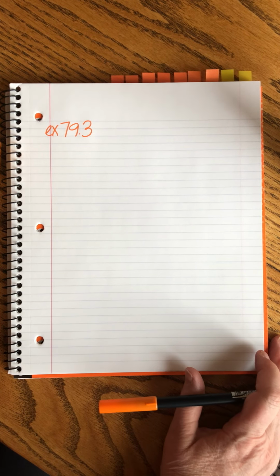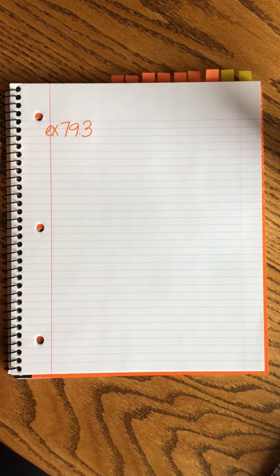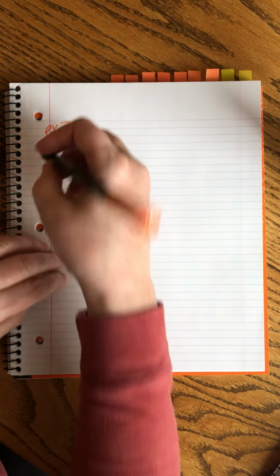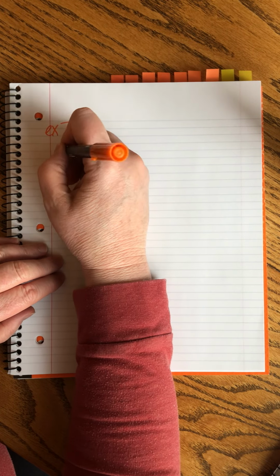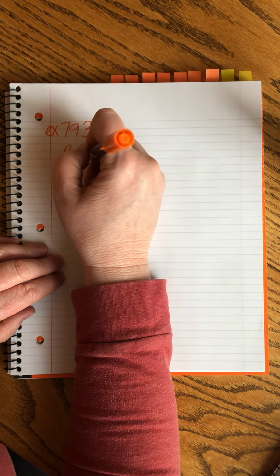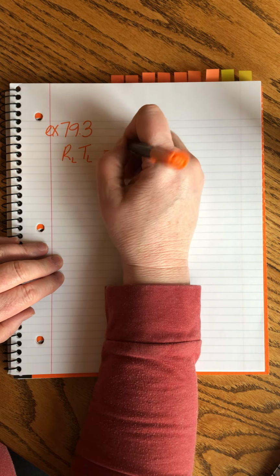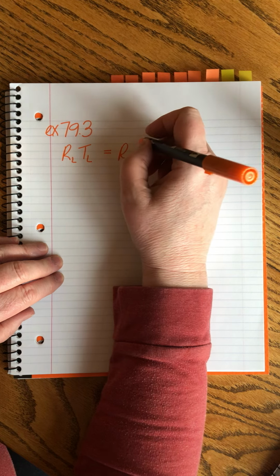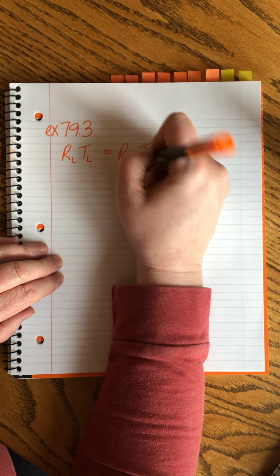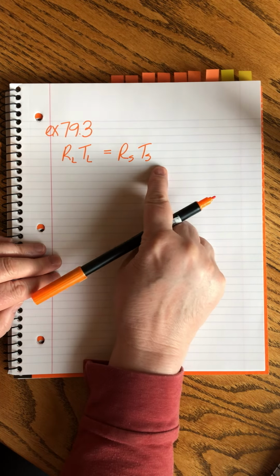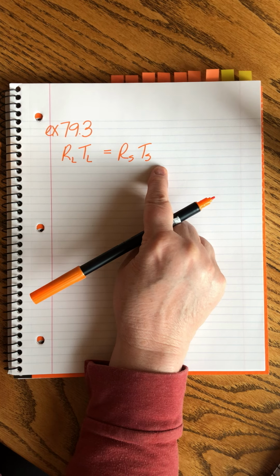79.3. Solve the following system of equations for TL and TS. Okay, so again with the times. So here is, John almost always gives us the base equation first. It's just a nice thing about him. And again, it's sort of the same as what we've seen before, but it's a little different. Okay, but it's got all 4 of the variables in it, so that's our clue.